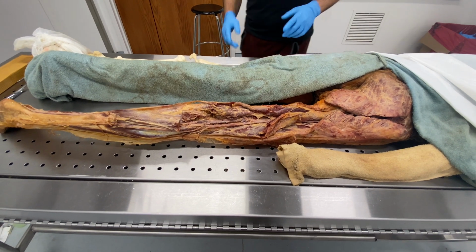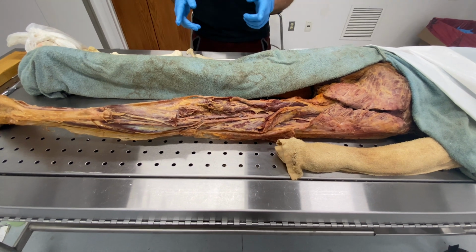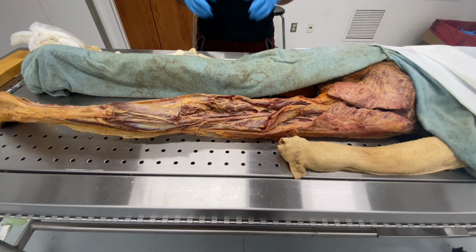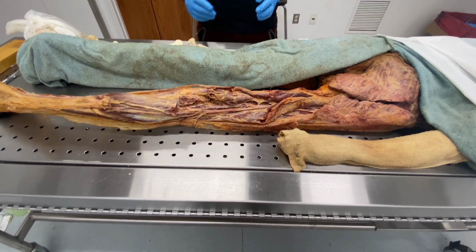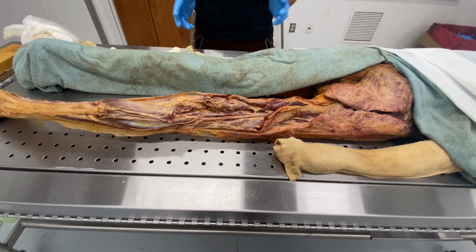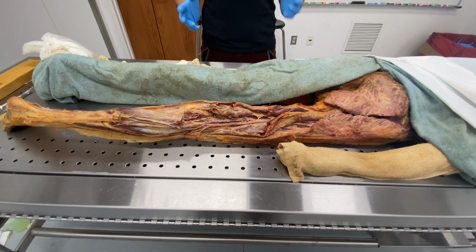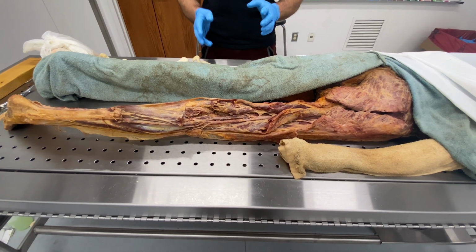All right, this will be the first quiz for the posterior side of the lower extremity. So just like the other ones, pause if you need more time. Once we're done going over all the answers, you can stop the video, look over your answers. When you're ready, hit play again, then we'll go over the correct answers together.